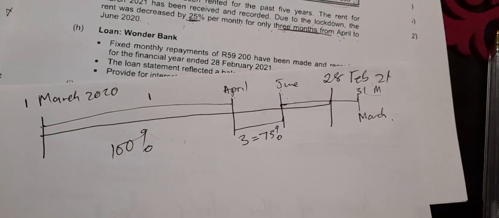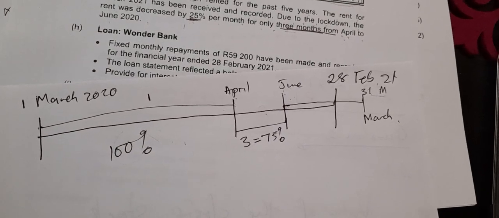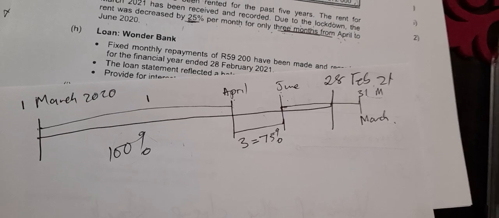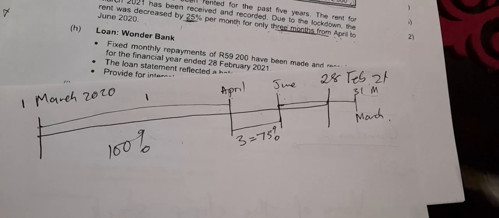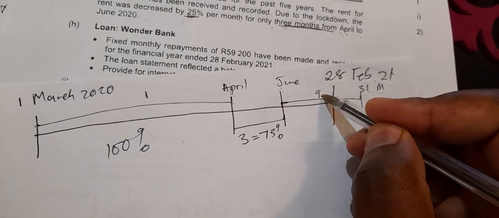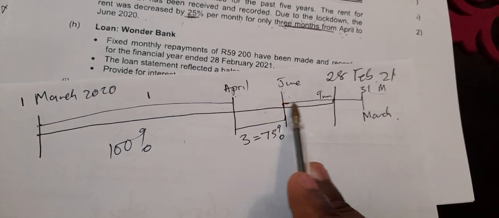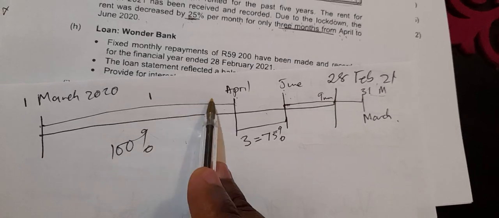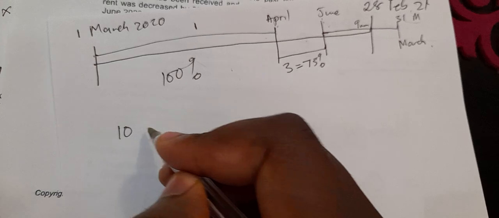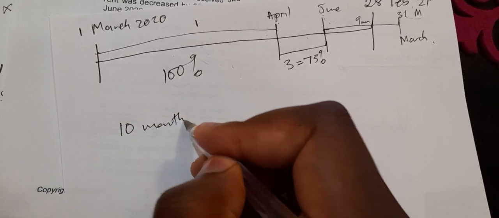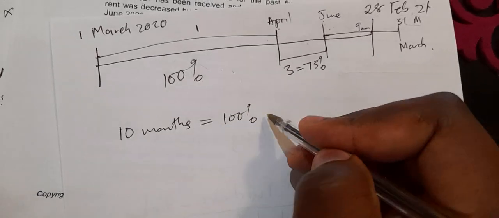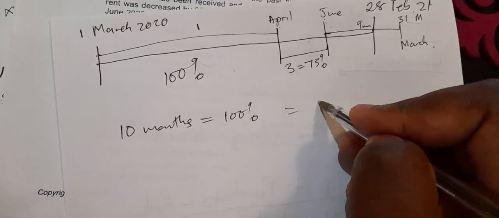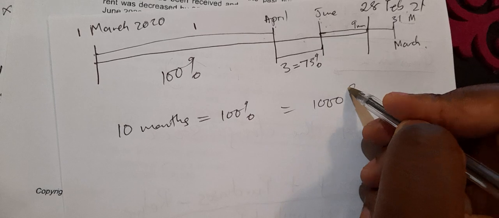So I will count July, August, September, October, November, December, January, February, March. So this period is 9 months. So 9 months receiving 100% plus that 1 month, which totals 10 months. So 10 months is equal to 100%. So we can multiply 100 times 10, that will give us 1,000%.